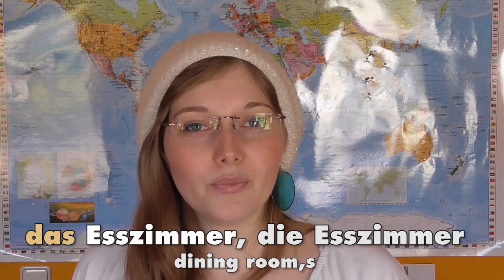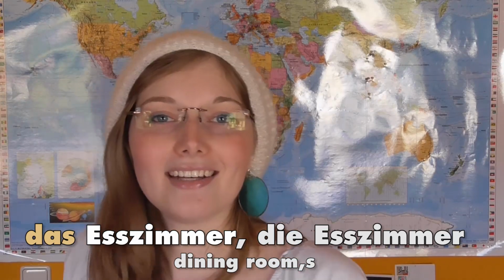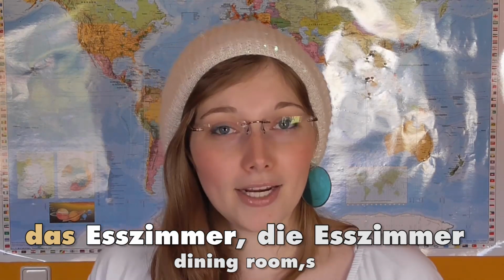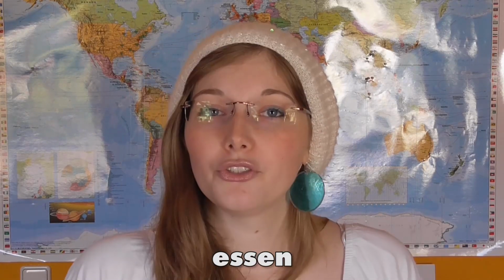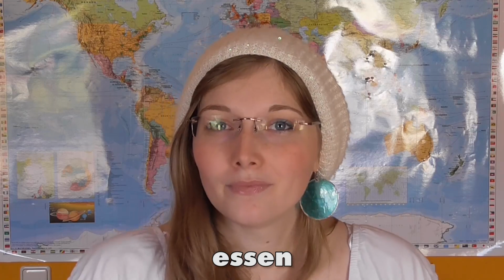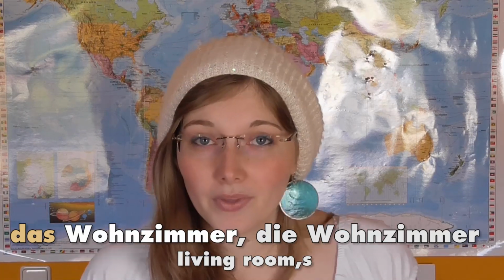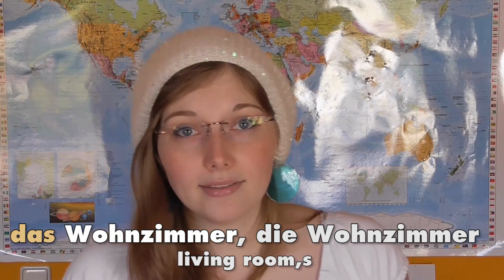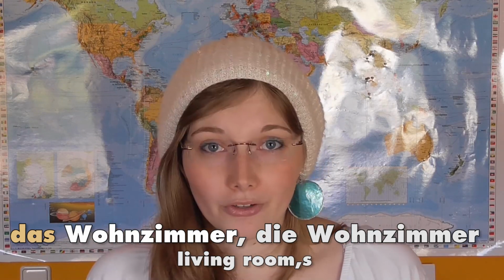A Zimmer that is often within die Küche, but often also just attached to it, is das Esszimmer, the dining room, das Esszimmer. Connected, of course, to the verb essen. Not regular. Here is my irregular verb episode on it. Then we can go on into das Wohnzimmer, the living room, das Wohnzimmer. Once again, connected to the verb wohnen.